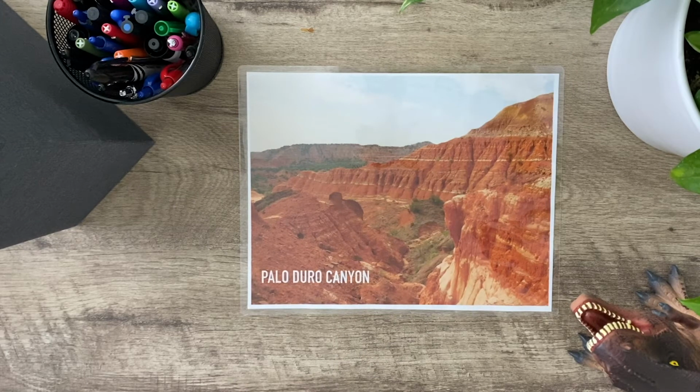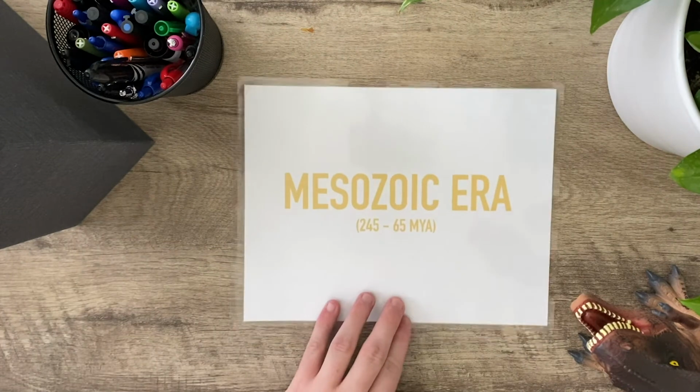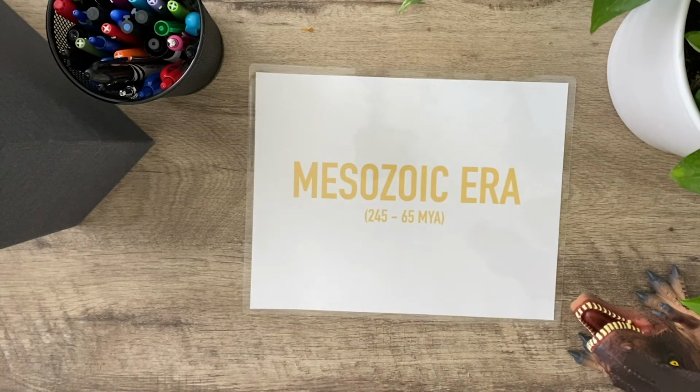Now that kind of takes care of the Paleozoic era. So we have deposition dominant, Pangea occurring. A lot of Texas's history happens in our next era, the Mesozoic era. I want you to indicate the Mesozoic era is from 245 to 65 million years ago.